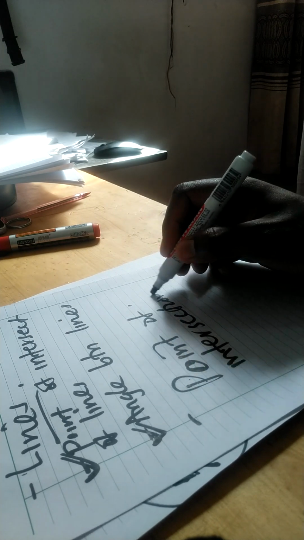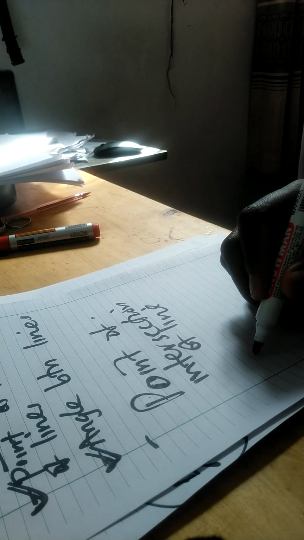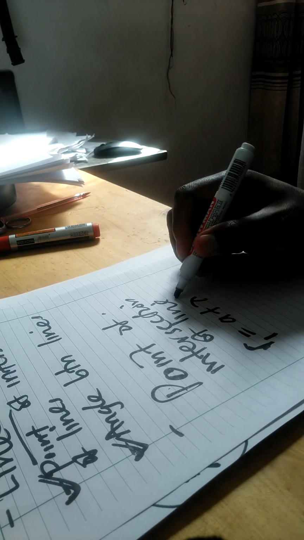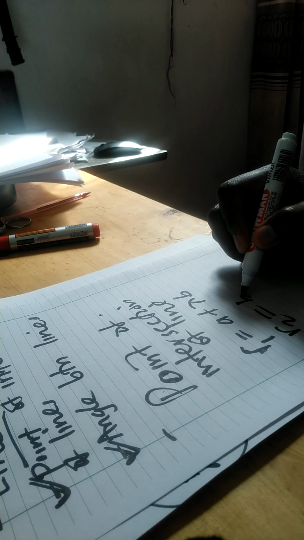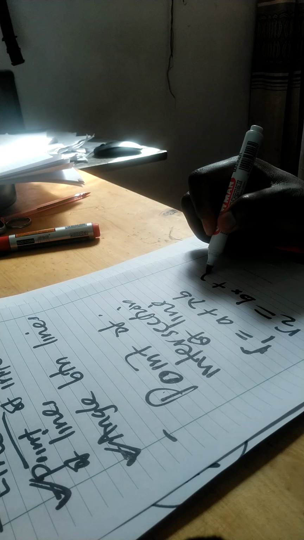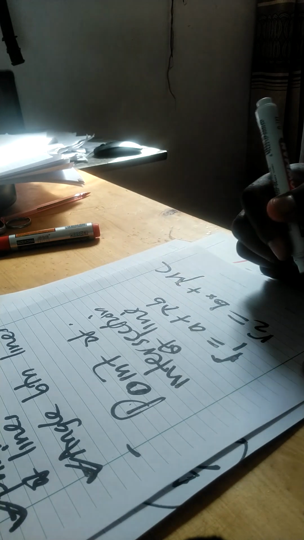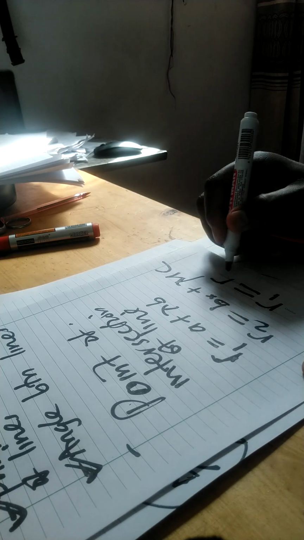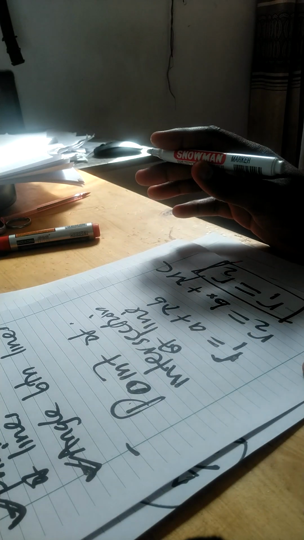we equate the lines. If you are given line R1 as A plus lambda B, and R2 as B plus mu C, then for these two lines R1 and R2 to intersect, R1 has to equal R2. Just recall this condition and everything will be okay.